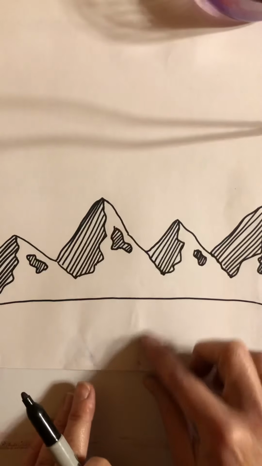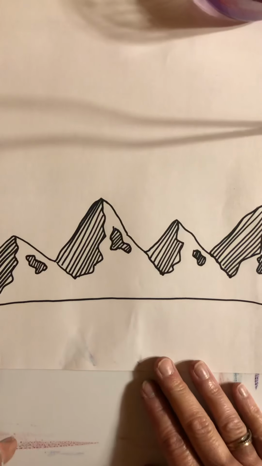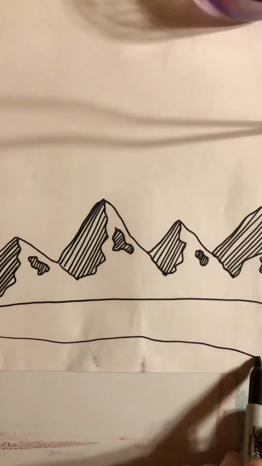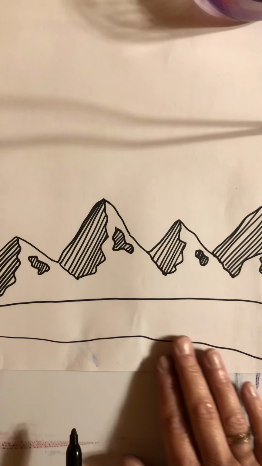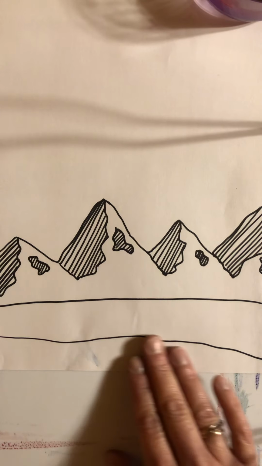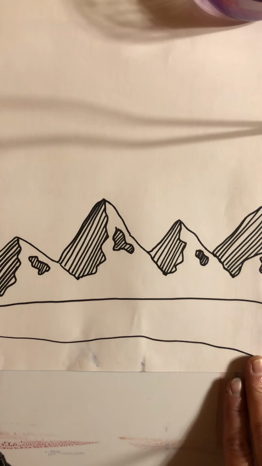If you have enough room at the bottom of your paper, you can add another horizon line. And these lines do not have to be straight. They can have a little bit of a wave to them. They can be a little bit at an angle. This one I did is a little bit more at an angle.